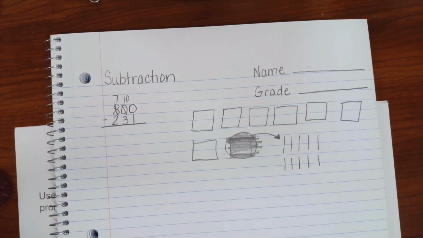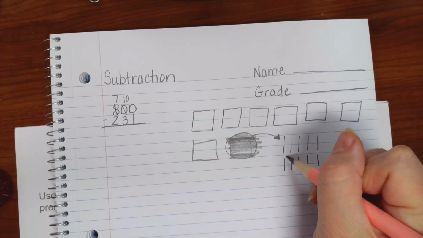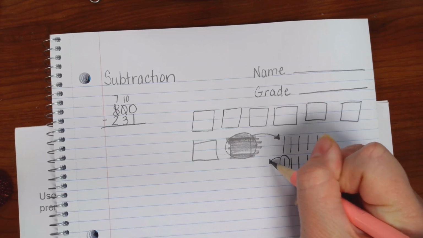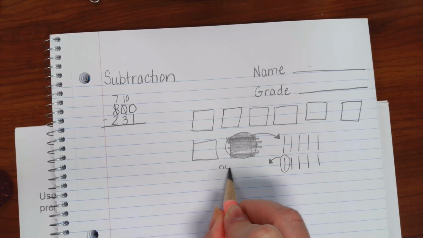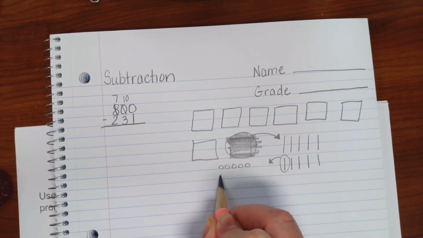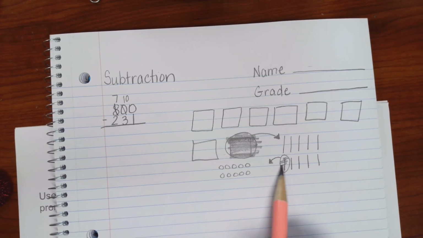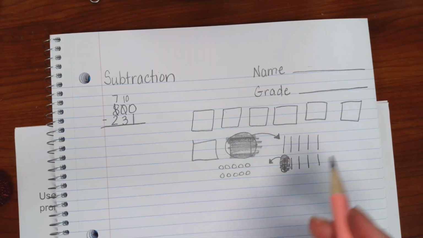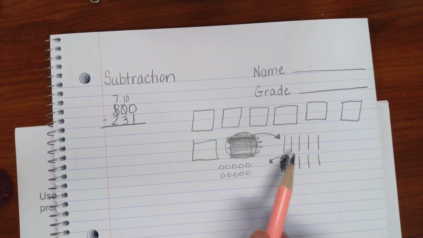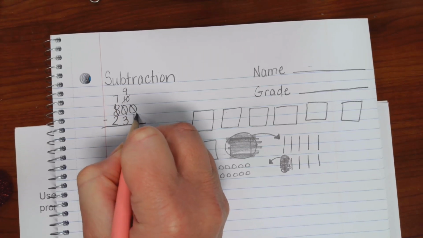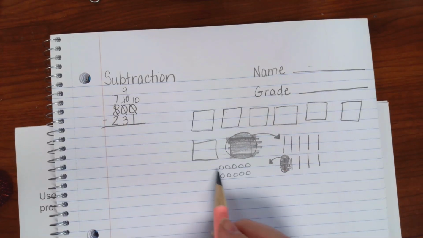Now can I take one away from this? The answer is no. I have to unbundle this 10. There are 10 ones. 1, 2, 3, 4, 5, 6, 7, 8, 9, 10. 10 ones and a 10. So I'm going to mark it out to know that it's gone. Now I don't have 10 tens. I come over here, I have 9 tens, and I have 10 ones.